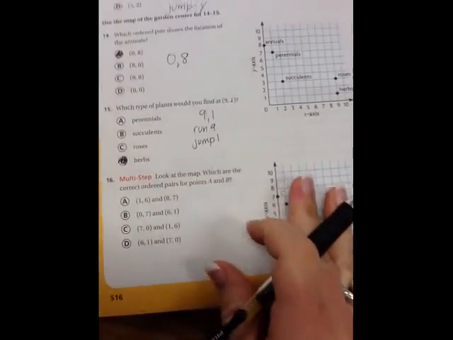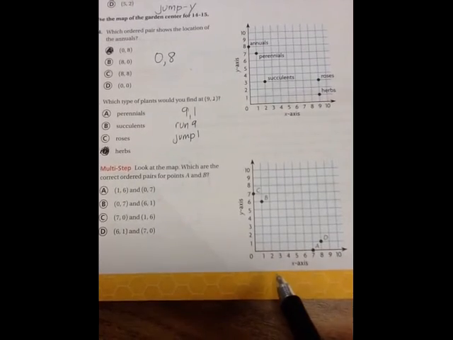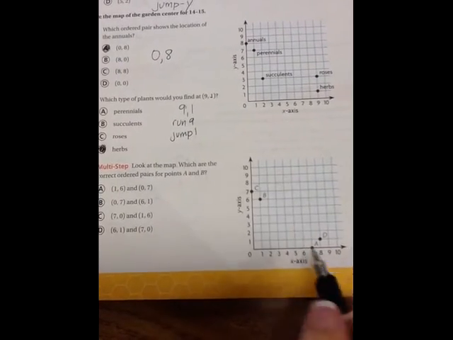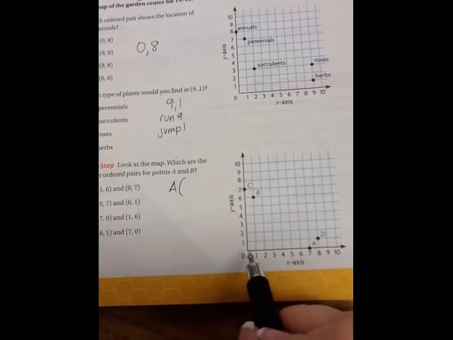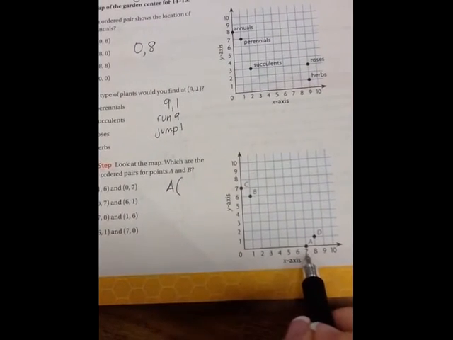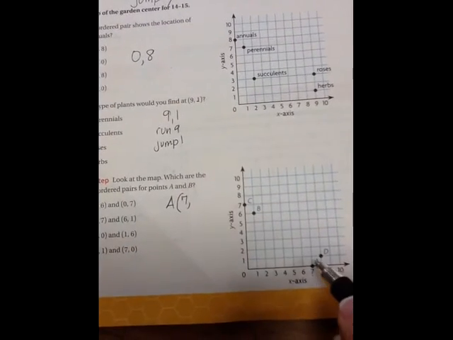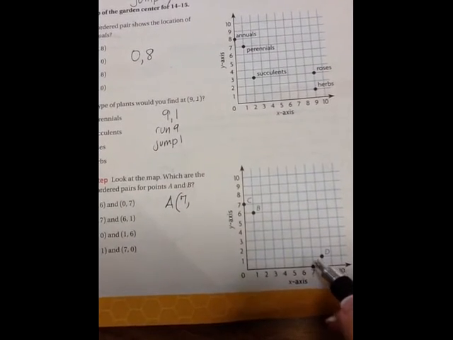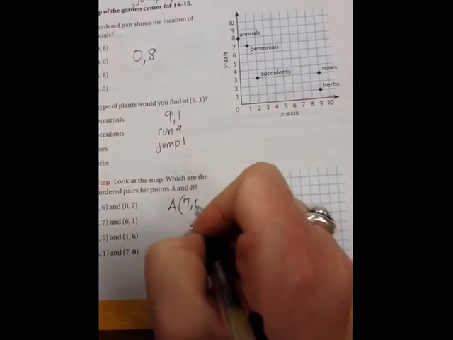All right, so multi-step. Look at the map. Which are the correct ordered pairs for points A and B? So let's look at A first. I'm going to run to A, and that's number what? 7. And I'm going to jump. Well, that's 1. Am I jumping up at all? No. So it's jumping nothing.